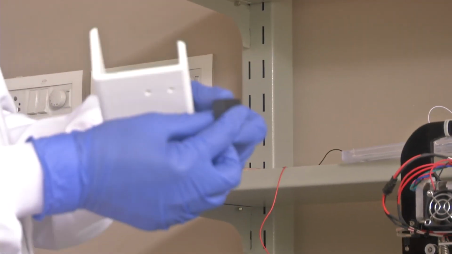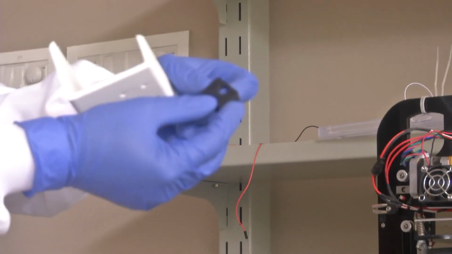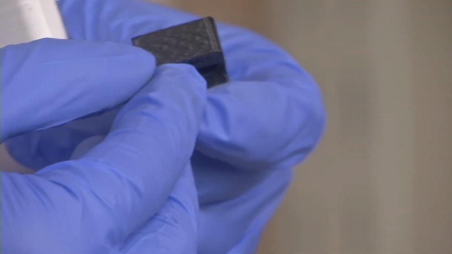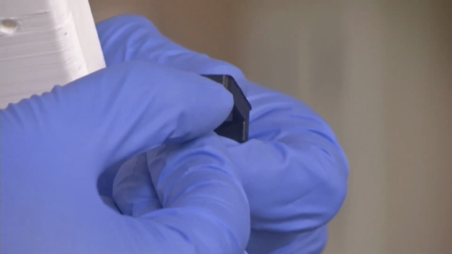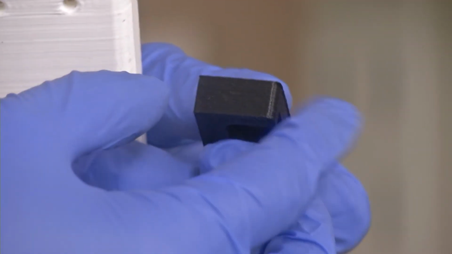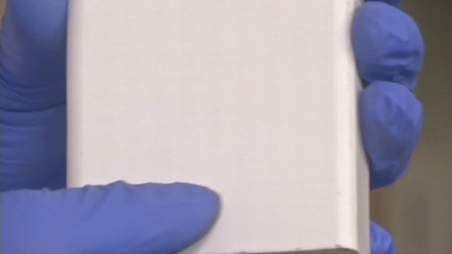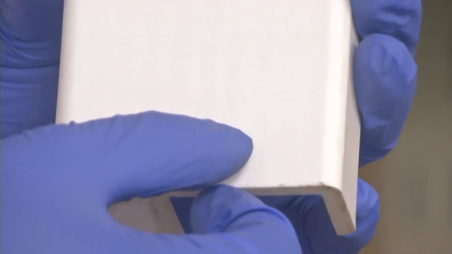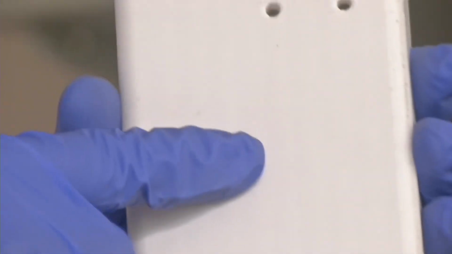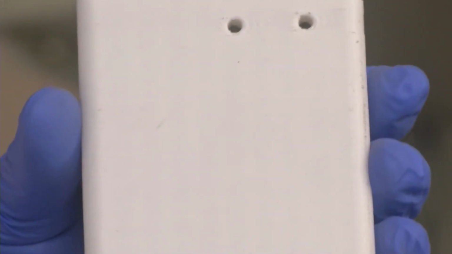Here you can see an object made using black color PLA. Here you can see the layers, and here also there are some lines. If you look closely, the lines will be of 200 microns height.